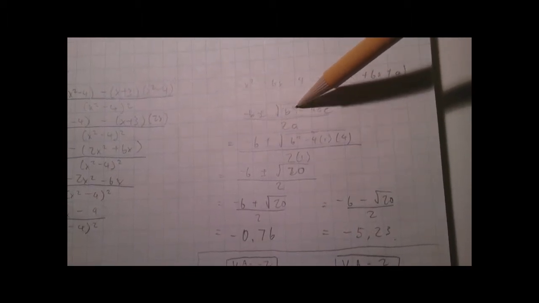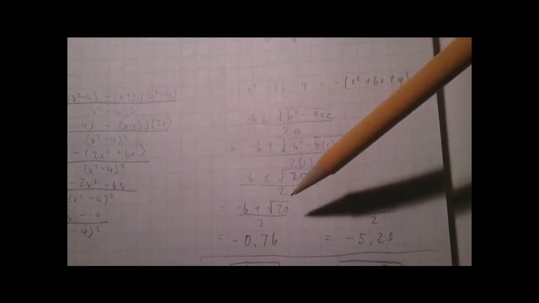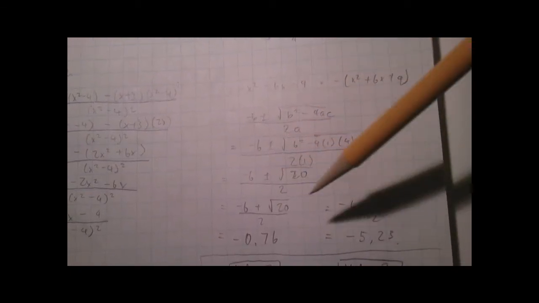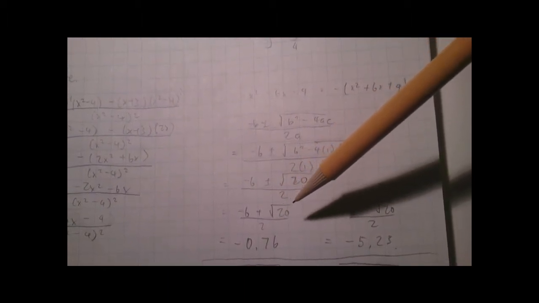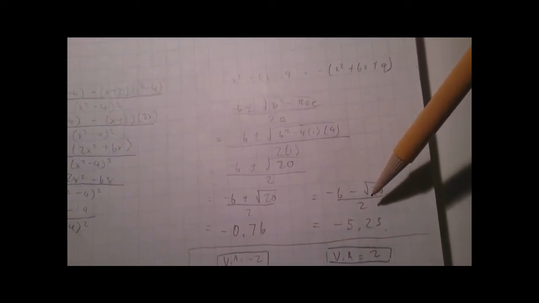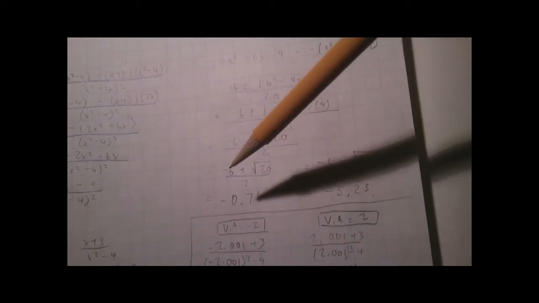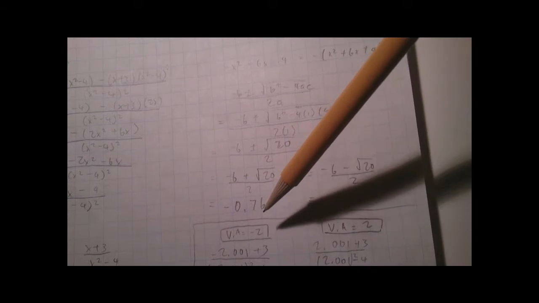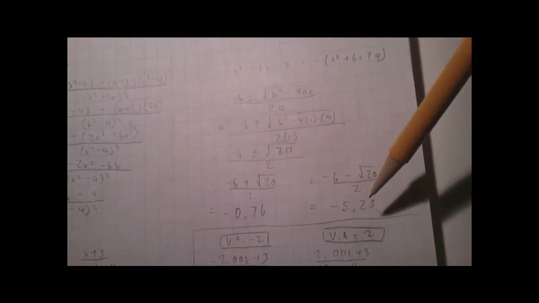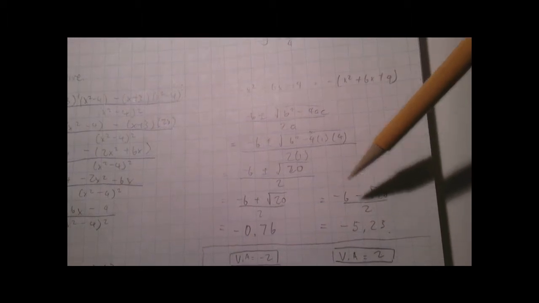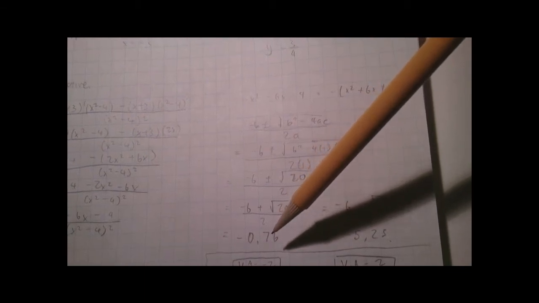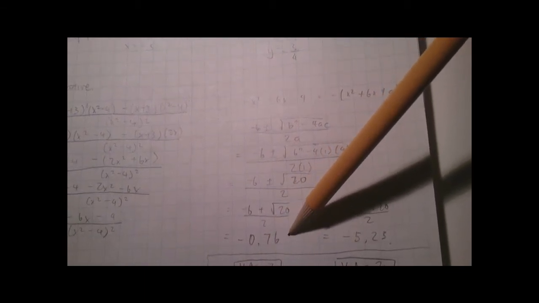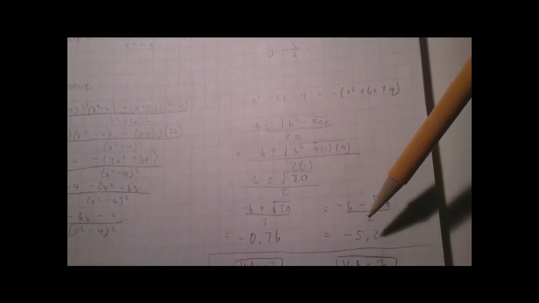and then when you go through the whole process, you come to the two possible local minimum and maximum points, which are negative 6 plus the square root of 20 divided by 2, and negative 6 minus the square root of 20 divided by 2. And from there you get decimals: negative 0.76 and negative 5.23. So we know that the local minimum and maximum points will be at x equals negative 0.76 and x equals negative 5.23.